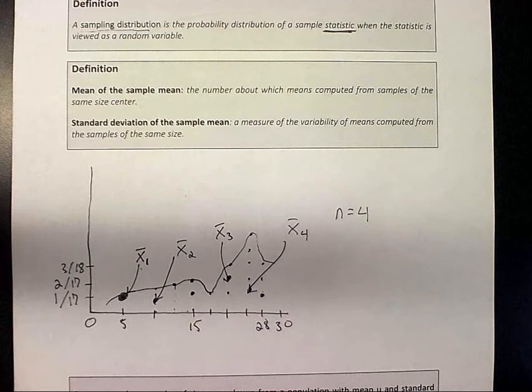Nope, you're close. The other one. Sample, right? We get statistics from samples. Anything that we're calculating out from a sample is called a statistic. And what do we call stuff that we calculate out from a population?